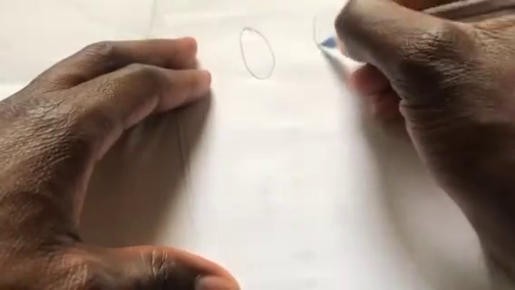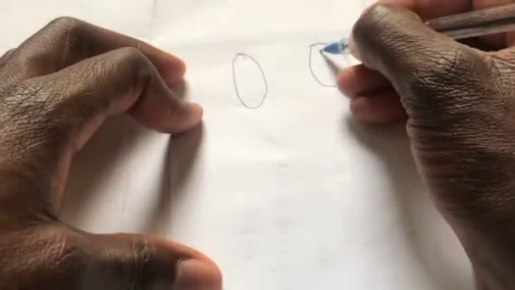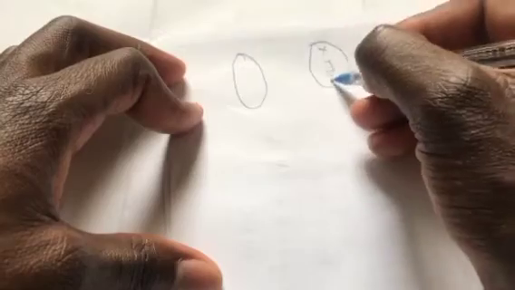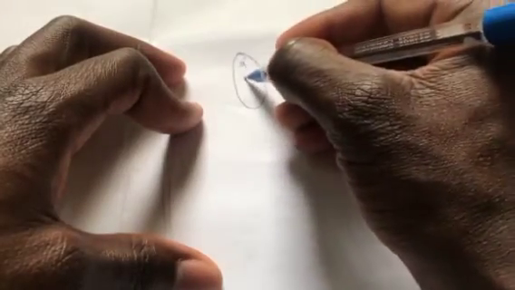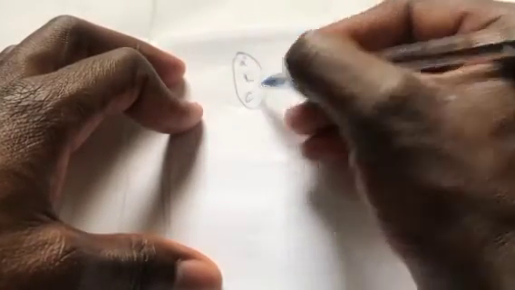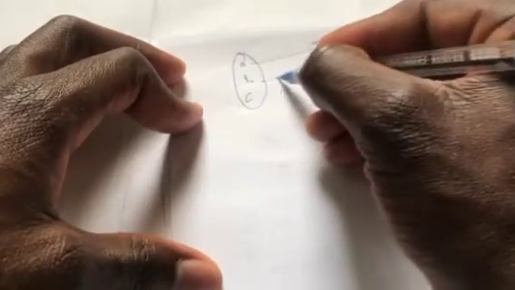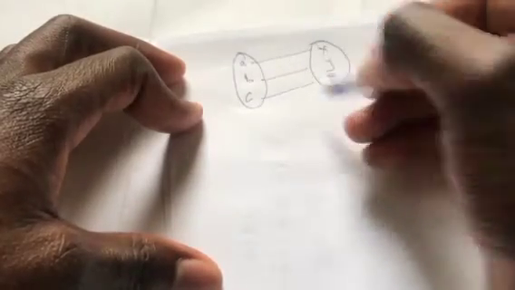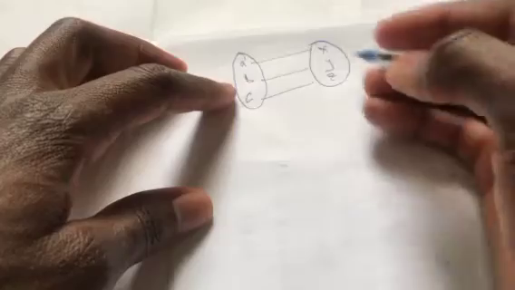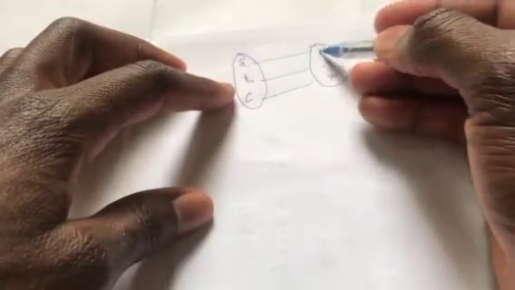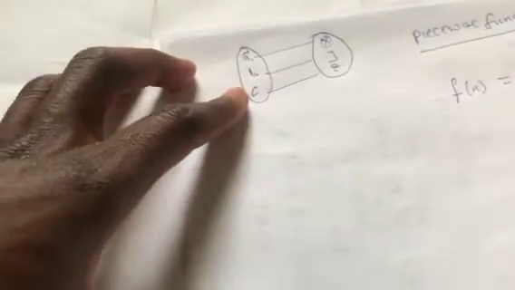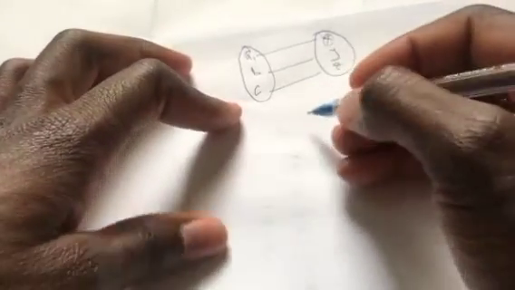So like we said, we draw something like this, and there I had to put x, y, z. Here I put a, b, c. So this and this, they match each other like this. This is a one-to-one function.